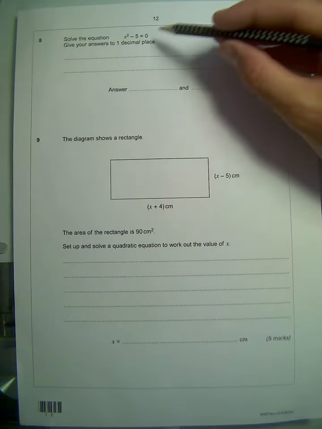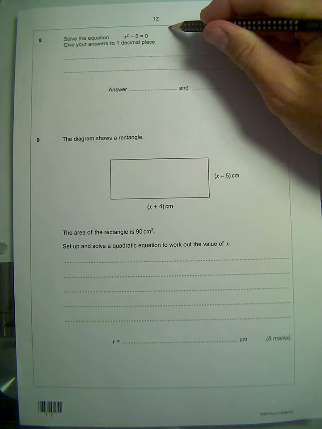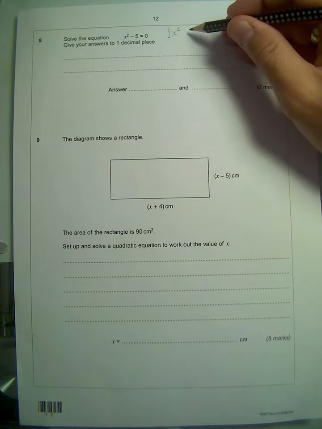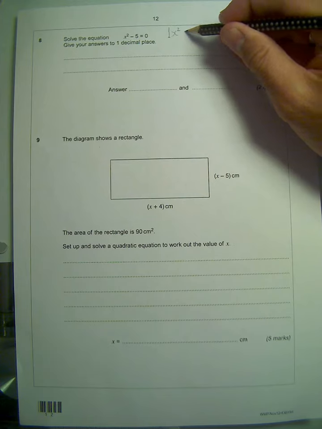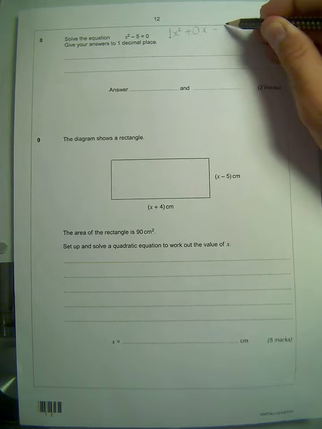And we could use the formula for this one. So we've got x squared minus 5 equals 0. So that's the same as having, well, x squared is like 1x squared. How many x's have we got? No x's, so plus 0x, and then minus 5 on the end.